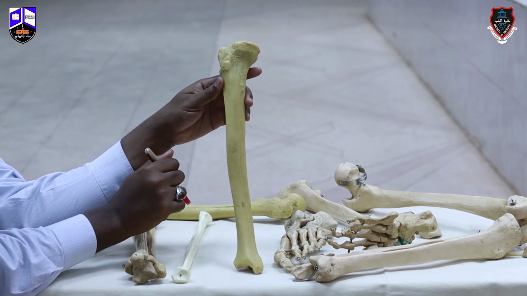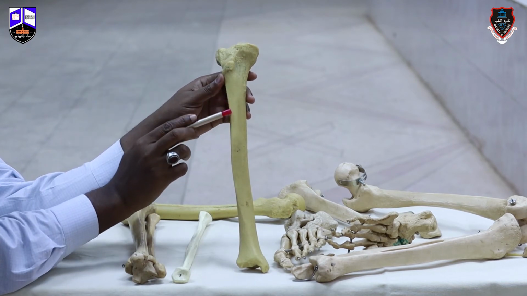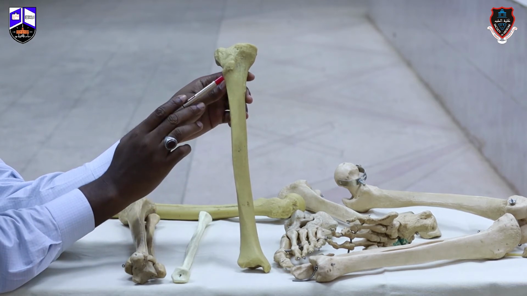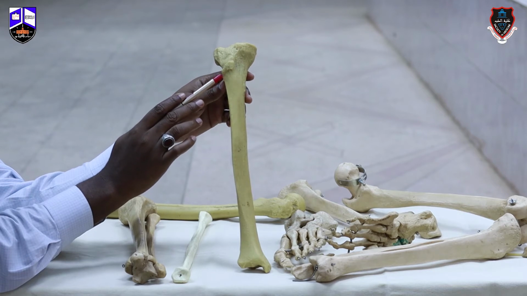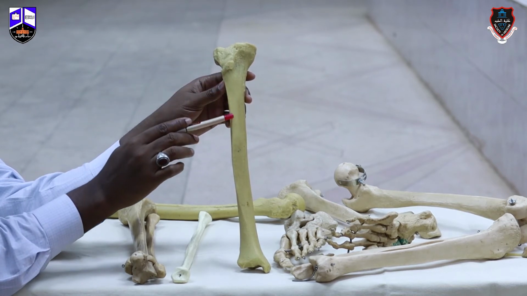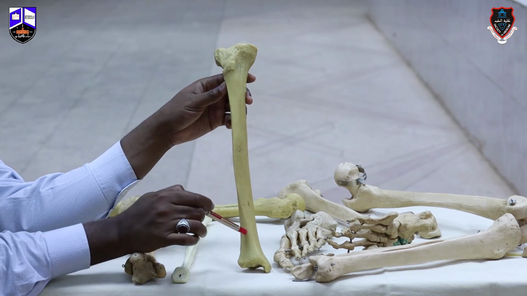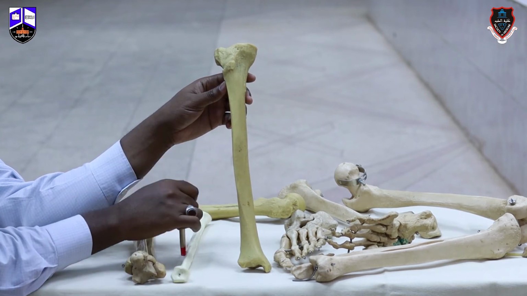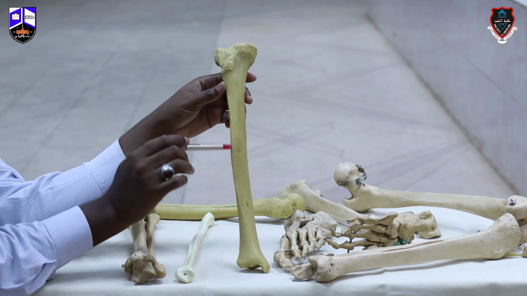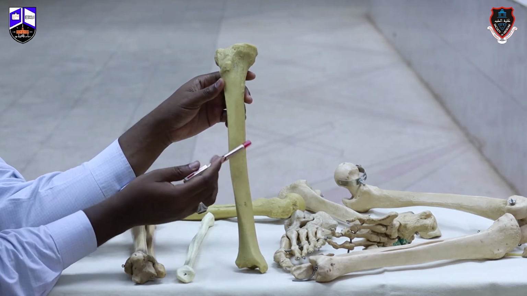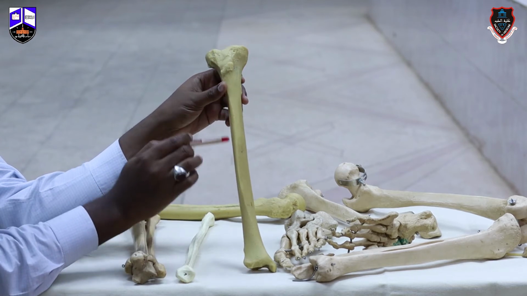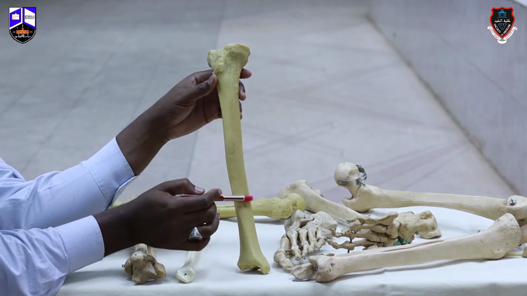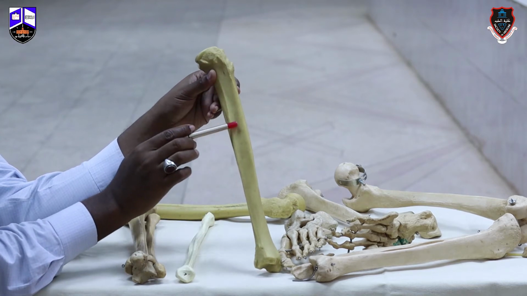Regarding the shaft, we have what is called the anterior border. Okay, we have borders and surfaces. This border comes from the tibial tuberosity and passes downwards here, and you can palpate it easily on yourself, immediately below the skin. It is called the anterior border of the tibia. Okay, this anterior border will divide the tibia into surfaces found medially and lateral to it. This is called the medial surface or the subcutaneous surface of the tibia, and this one is called the lateral surface of the tibia.